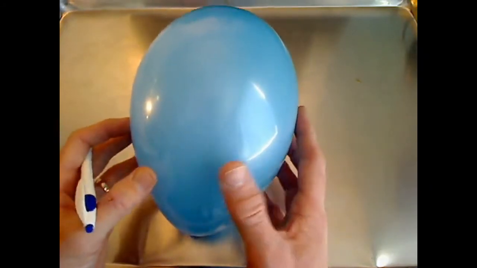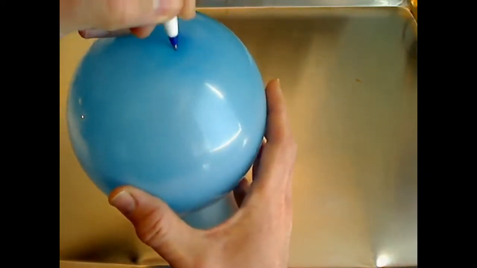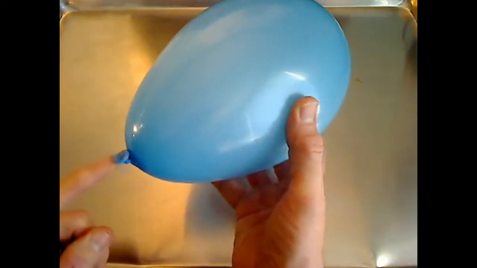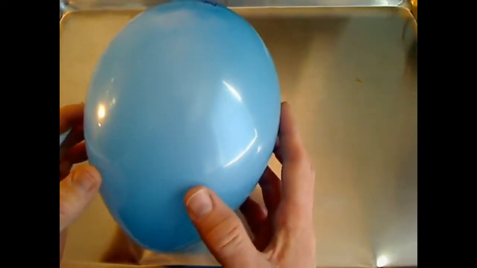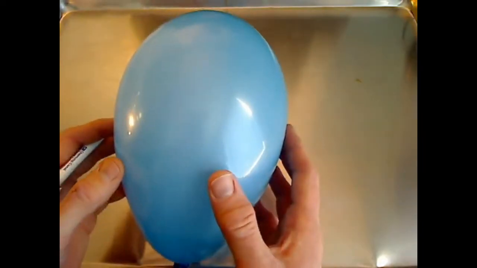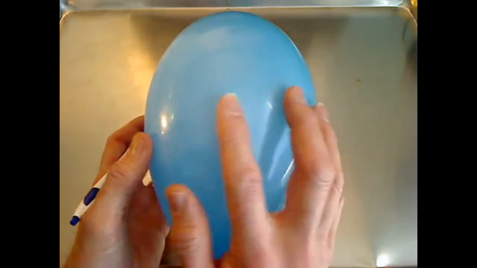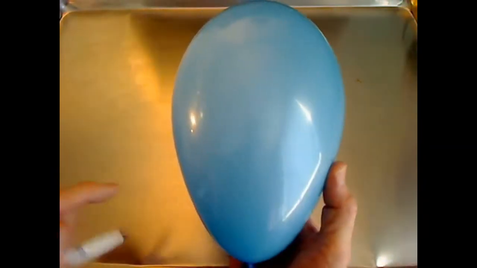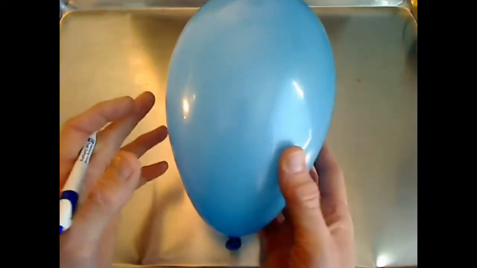Now pretend that this is the Earth, okay, and you've got the North Pole up here. I'm just going to mark an N to show this is the North Pole. Down here, the really weird nub of the balloon, that's the South Pole. So if this is the Earth and you're standing on the Earth, which way does it rotate? Does it rotate from east to west, or does it rotate from west to east? Which way does it turn? It turns one way and not the other, and that's the way it's always been. So which way does it go?